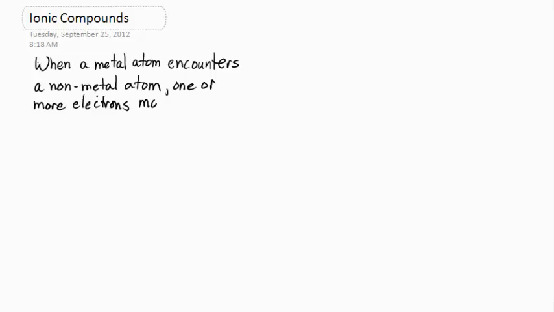Ionic compounds. Well, when a metal atom, such as sodium or lithium, encounters a nonmetal atom, such as chlorine or oxygen, one or more of the electrons move from the metal atom over to the nonmetal atom. It actually transfers. Let's look at a compound formed from sodium and chlorine.